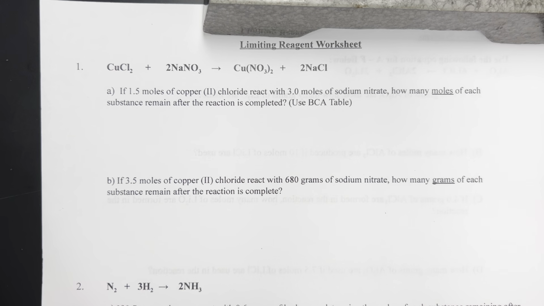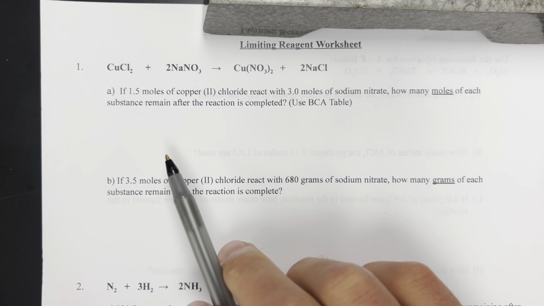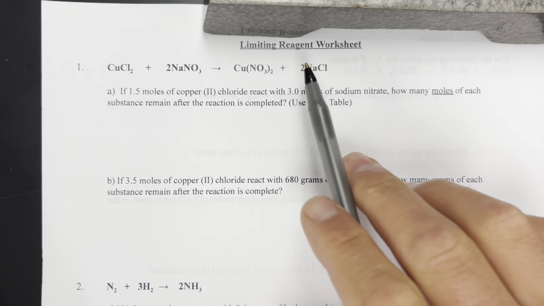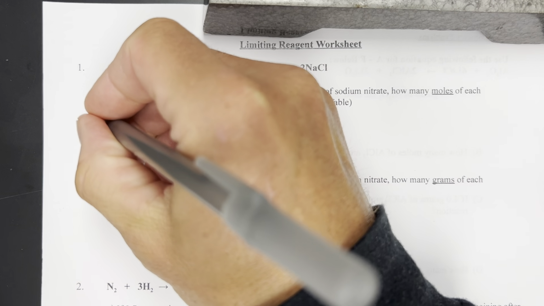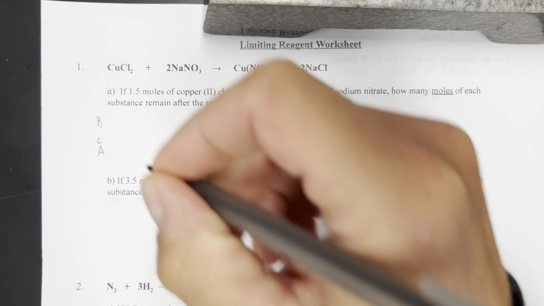Here's your limiting reactant worksheet. Question 1. So here's your reaction. I'm going to do a little BCA table below it. I'm not going to rewrite the reaction. So I'm going to say, here's before, here's change, here's after.